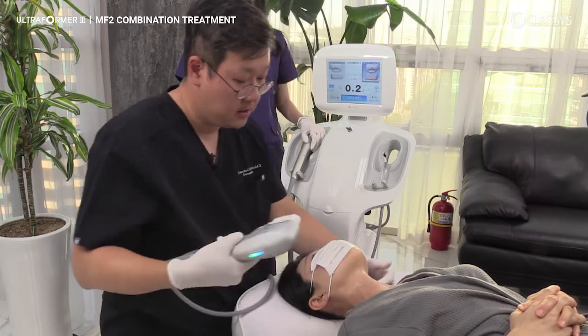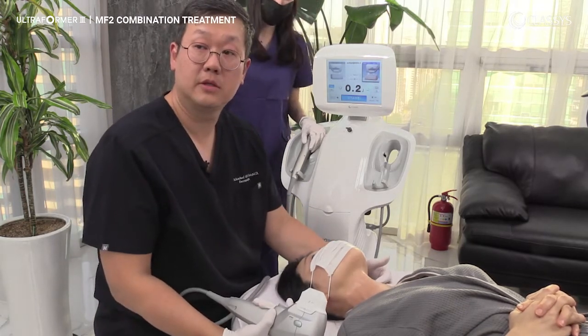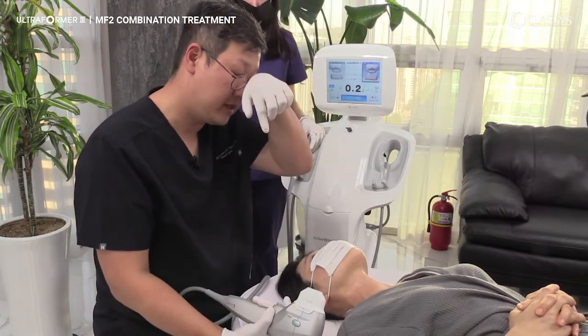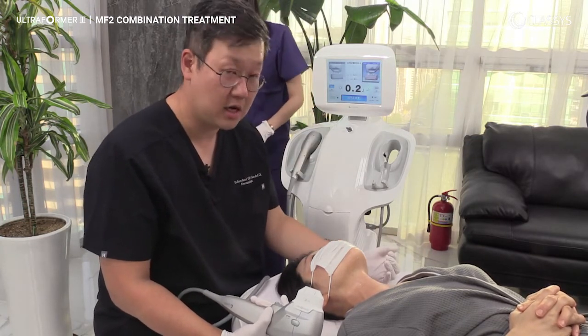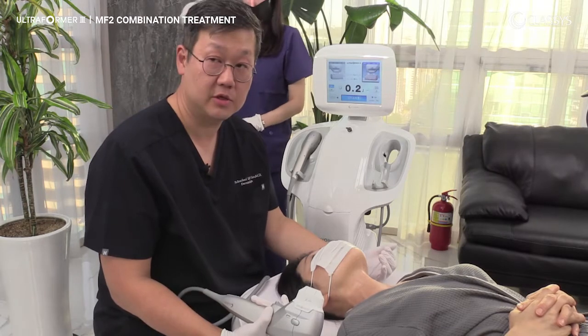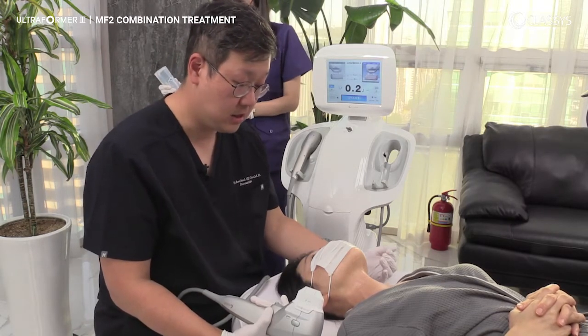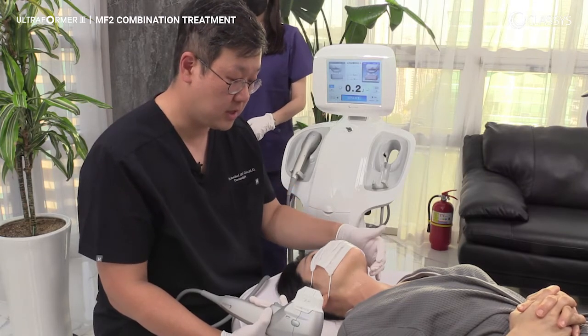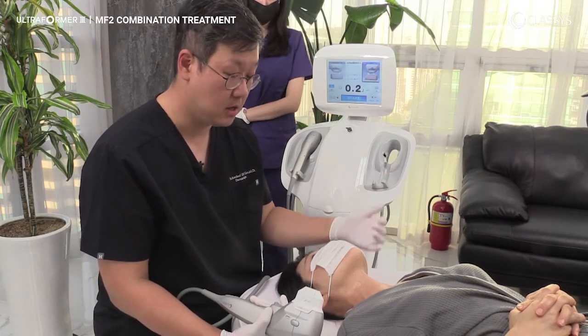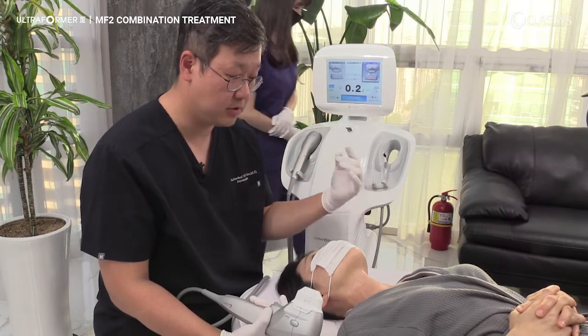Okay, great. Because the patient's skin is very, very thin, usually the immediate swelling from the inside can block the prominence of the wrinkles. So in such cases, we can just ask the patient to contract the platysma muscles once again.